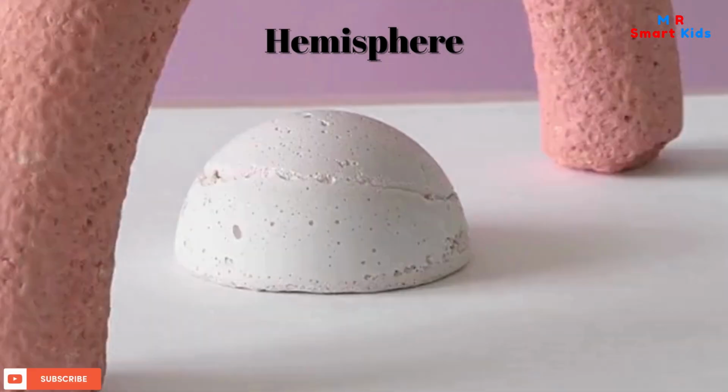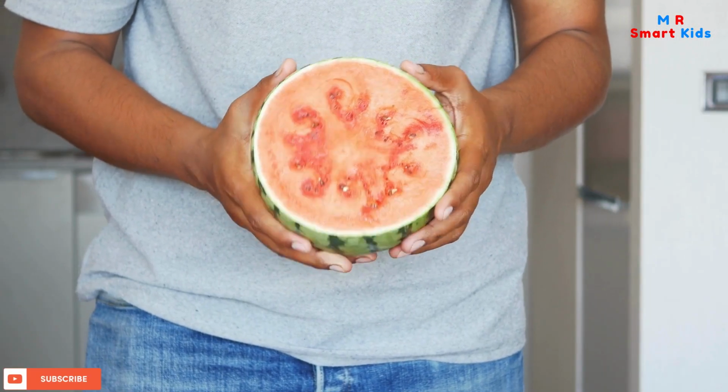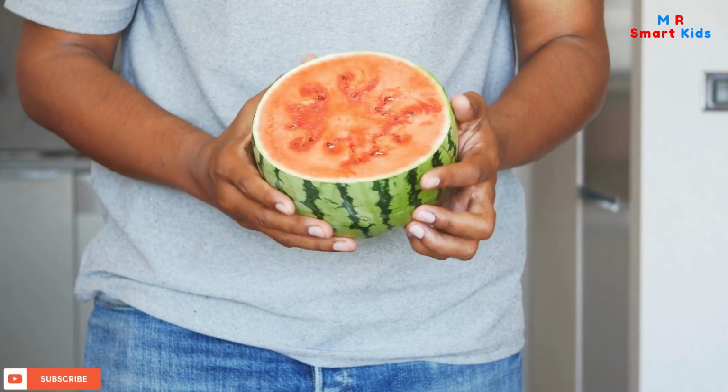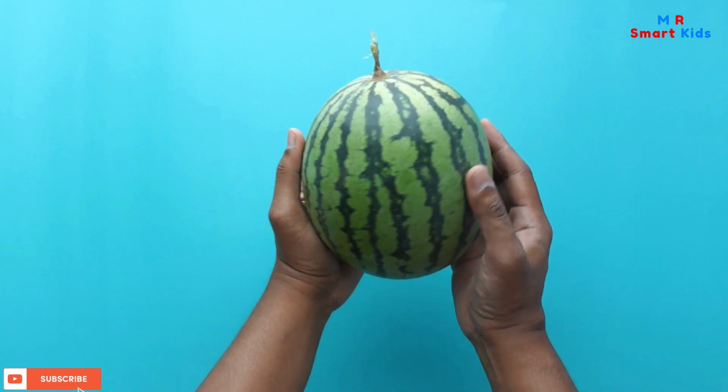Hemisphere. A hemisphere is half of a sphere. It has a curved surface on one side and a flat circular face on the other. It looks like a bowl or half of a watermelon.